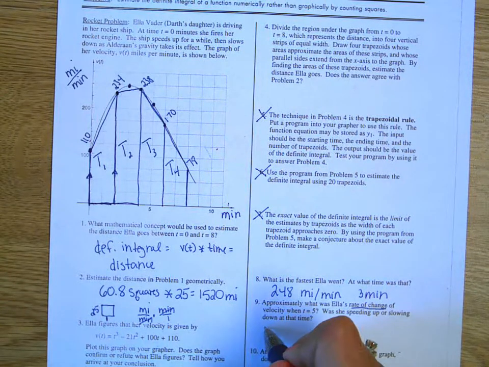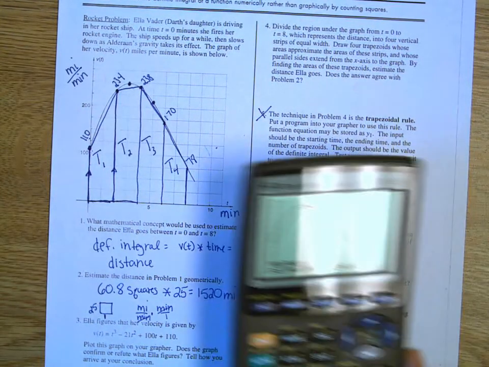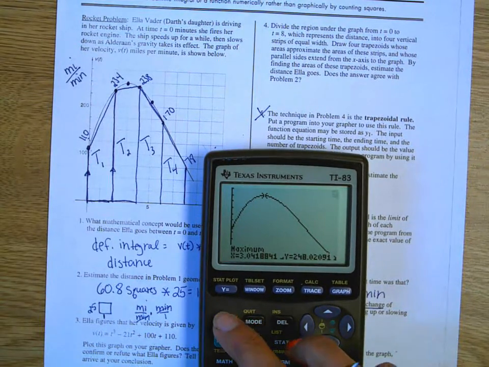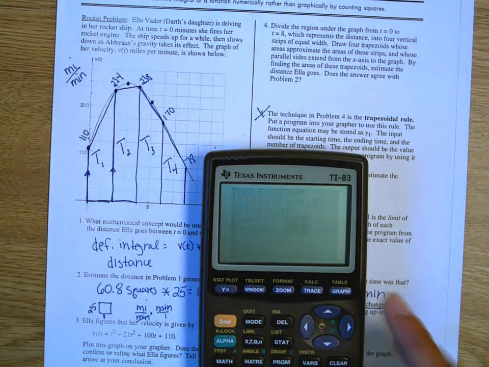Okay, so we're going to make a 3-point table. 4.99, 5, 5.01. So I'm going to use the table again instead of the trace. Table set. I want it to start at 4.99, go by 0.01.